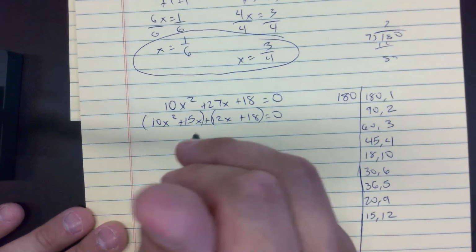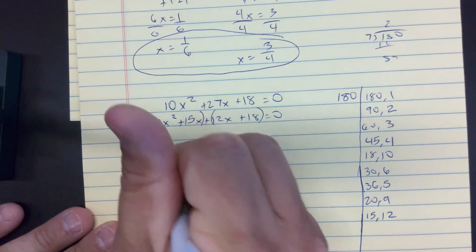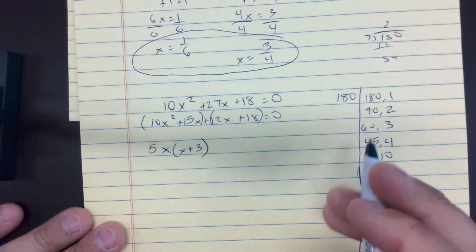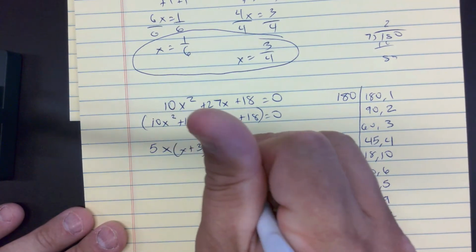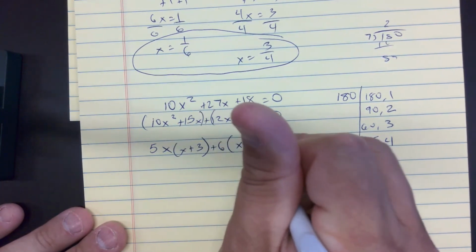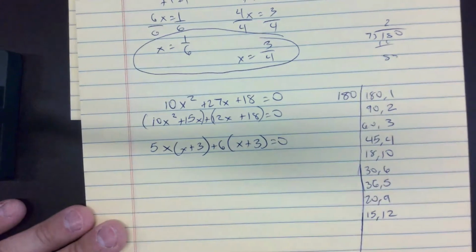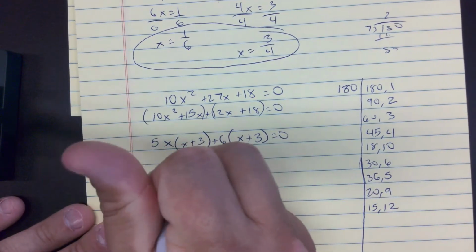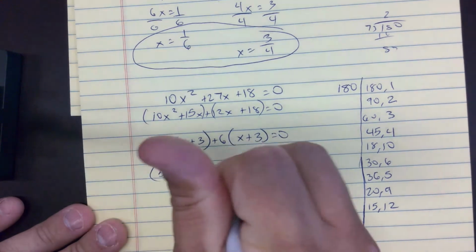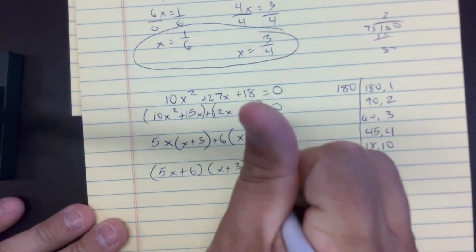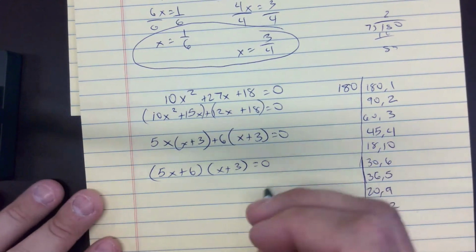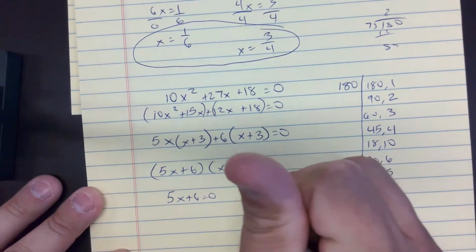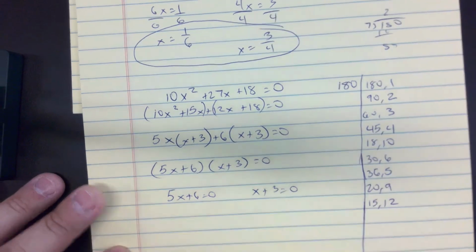Out of the first one we could get a 5x, which leaves us x plus 3. Out of this one we can factor a 6, which leaves x plus 3. Luckily for us, our parentheses are the same. We can go 5x plus 6, and x plus 3 equals 0. Then we could set each one of these equal to 0.